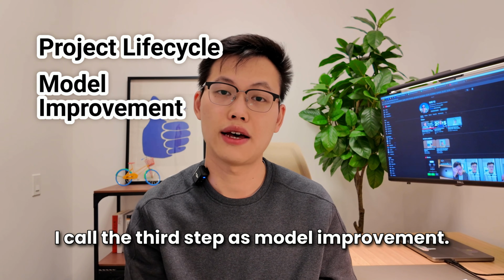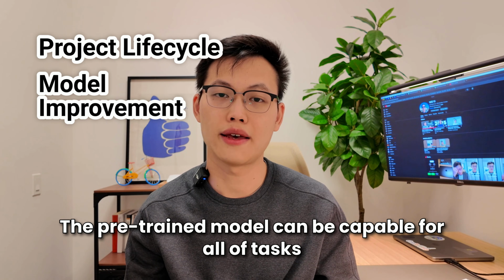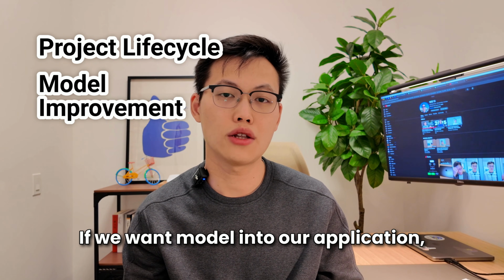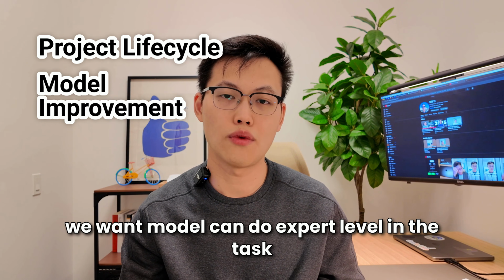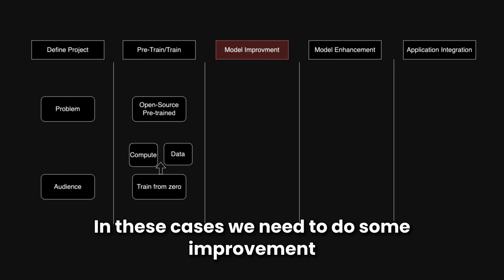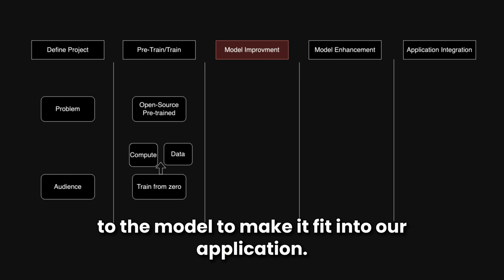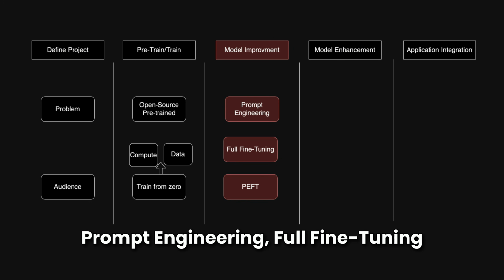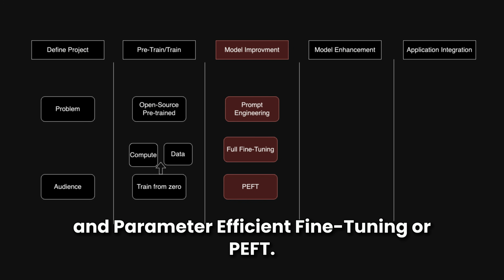I call the third step model improvement. The pre-trained model can be capable of all of the tasks, but only at an average level. If we want the model in our application, we want it to perform at an expert level in the task we want it to do. In these cases, we need to make some improvements to the model to make it fit our application. There are many techniques we can use in this step: prompt engineering, full fine-tuning, and parameter efficient fine-tuning, or PEFT.